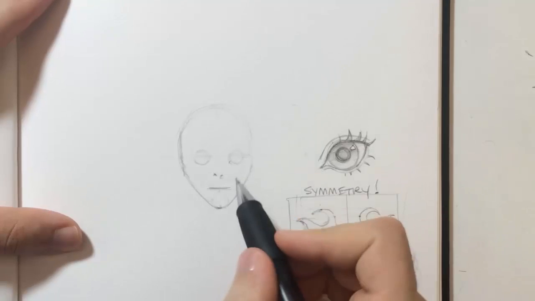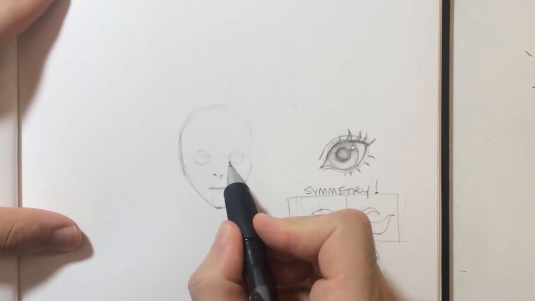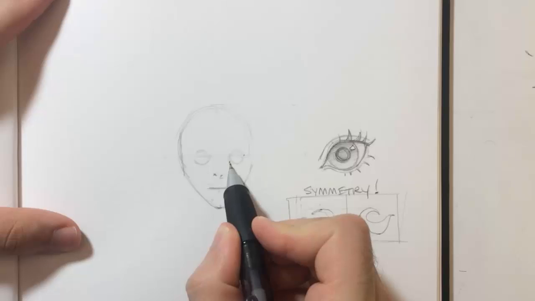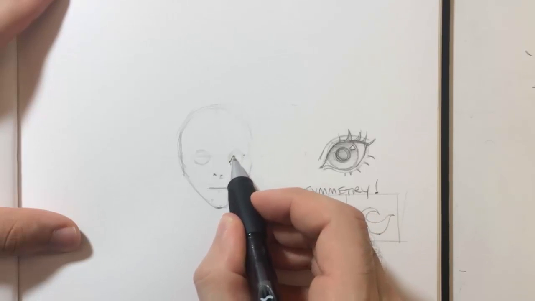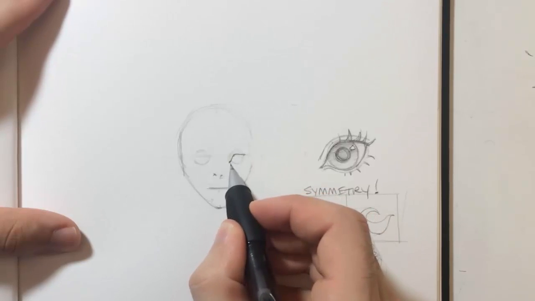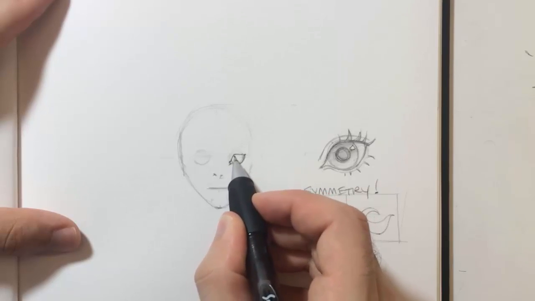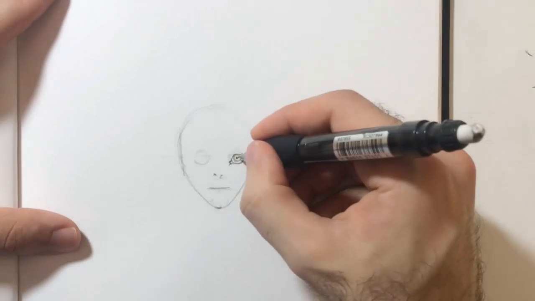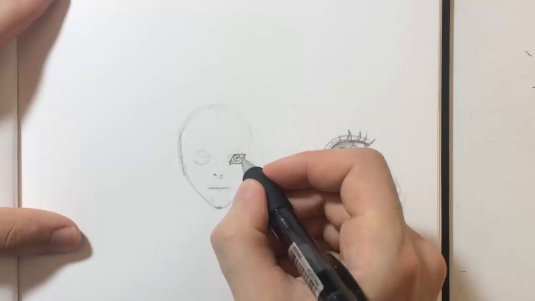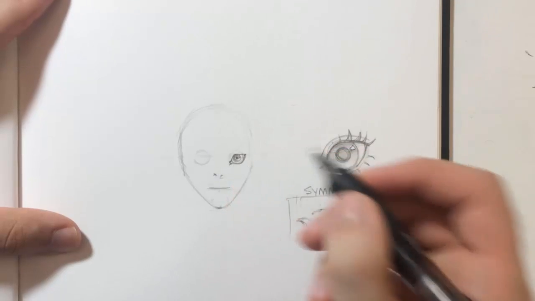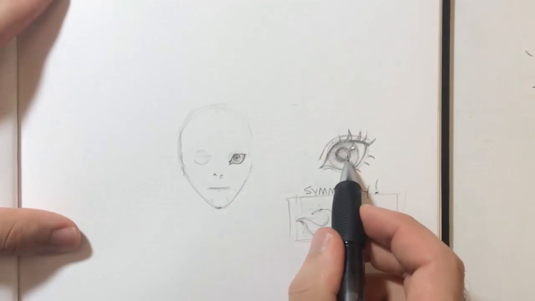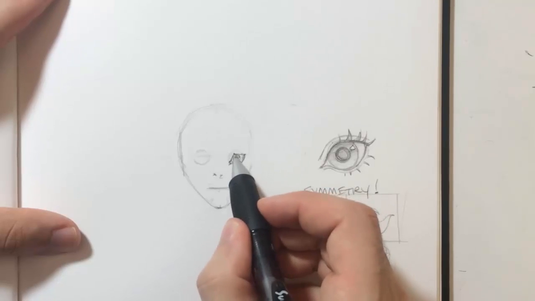Symmetry. Okay, so over here, we're just going to draw a dot and then another dot. And we're just going to connect them. All right, the same thing with the underside. We're going to draw a pupil, or iris, whatever you want to call it. And a little highlight, and then shade downwards. Now you can see it's a lot less work than this one because it's much smaller.